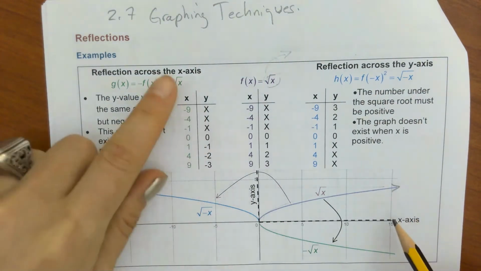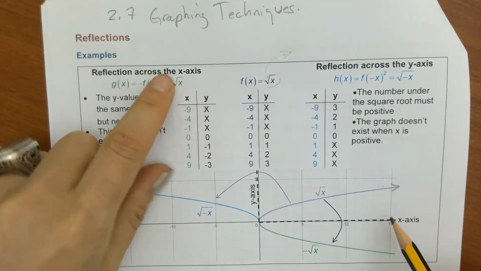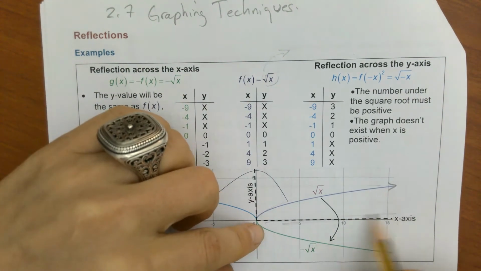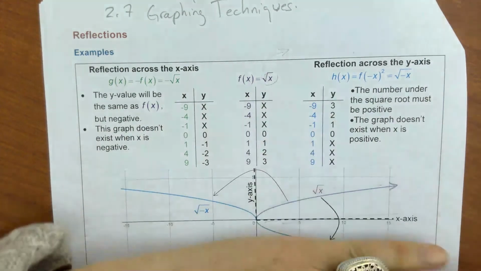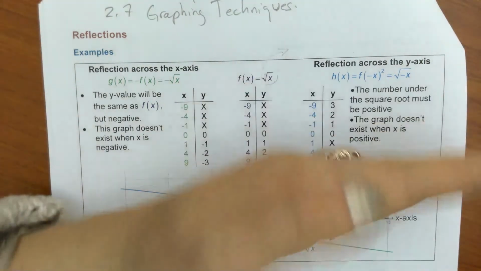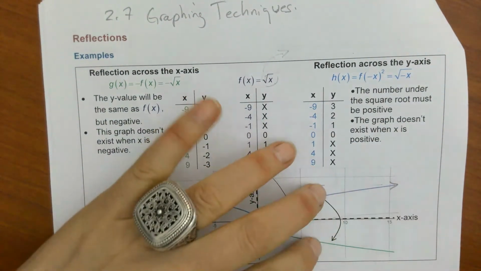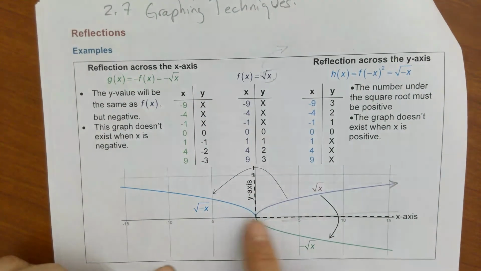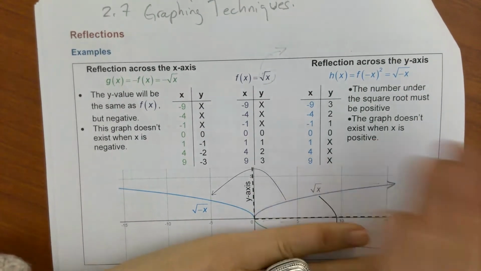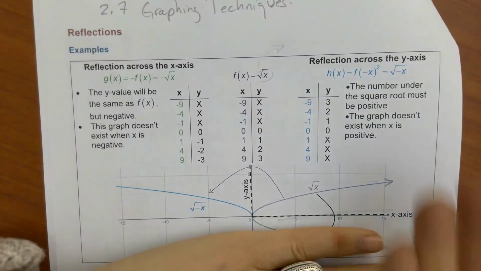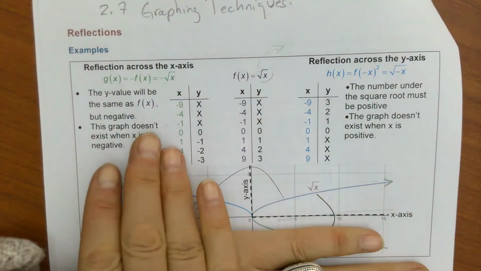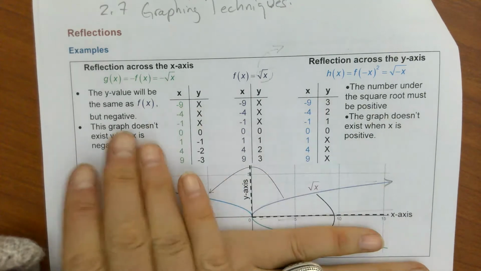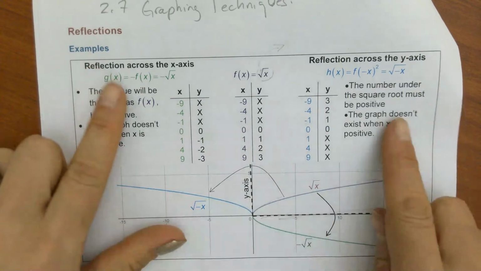Okay, now if I want to reflect it across the x-axis, so here's the x-axis, I just go bloop. See, I'm reflecting it across the x-axis, and it's exactly the same. Or I can reflect it across the y-axis. So if I don't look at the green one, I take it and I go bloop. Okay, I'm reflecting across the y-axis. So I have two types of reflections.